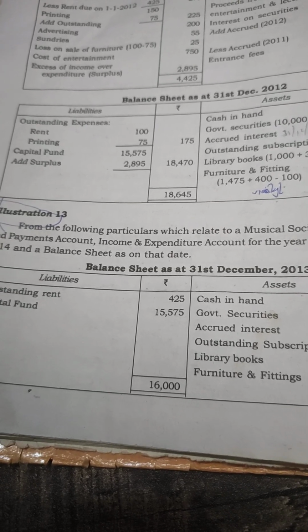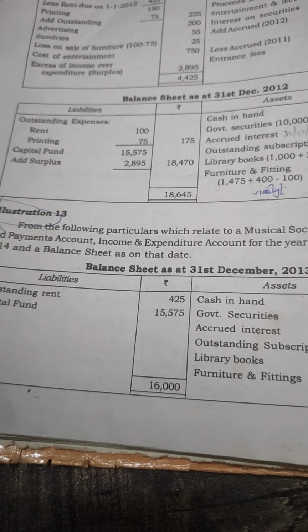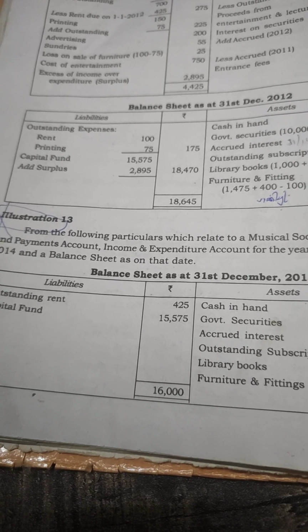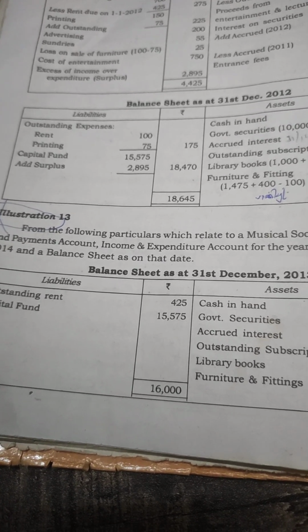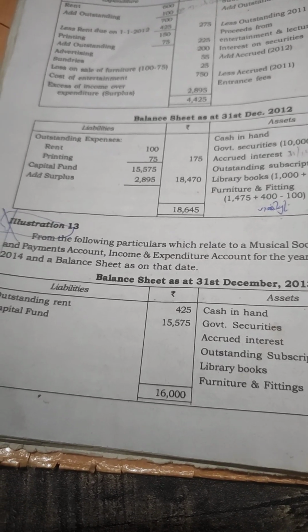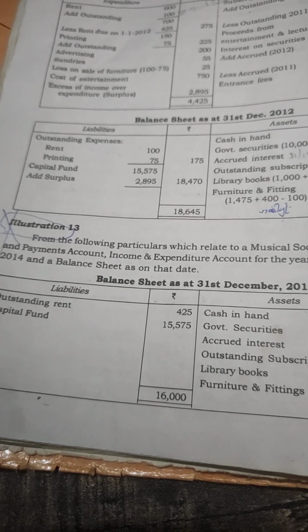Today's class is on a problem on financial statements of a not-for-profit organization. Financial statements of a not-for-profit organization include receipts and payments account, income and expenditure account, and balance sheet.